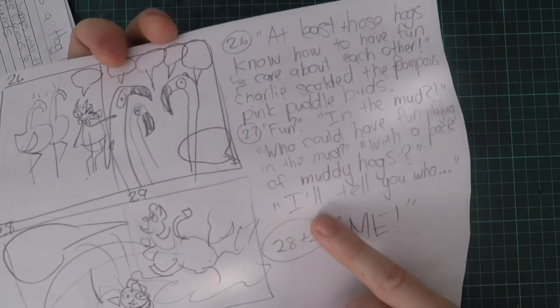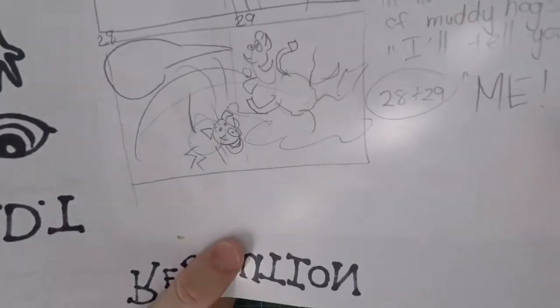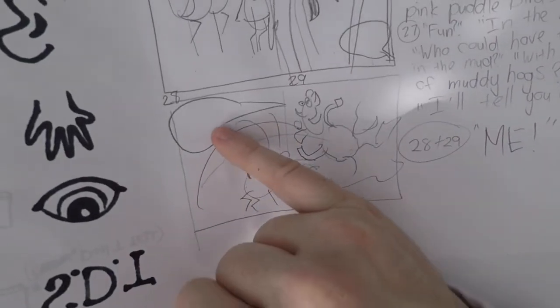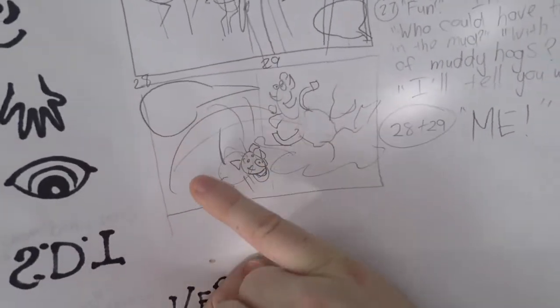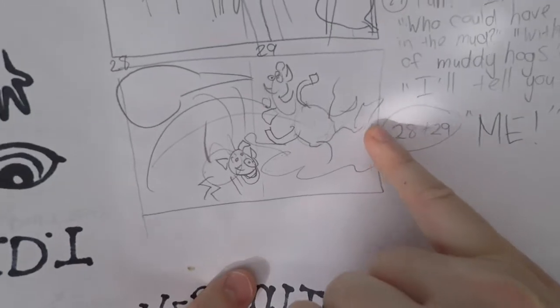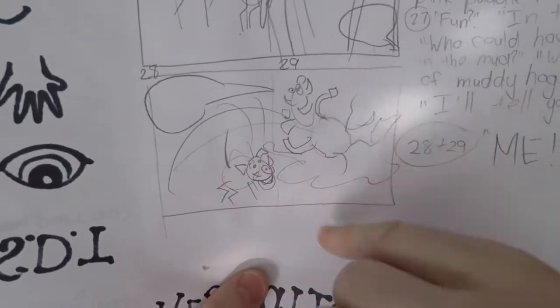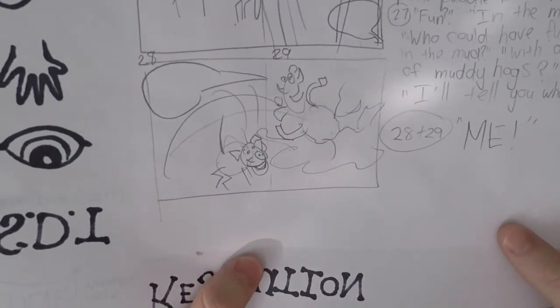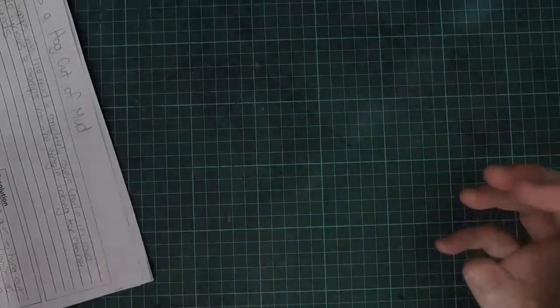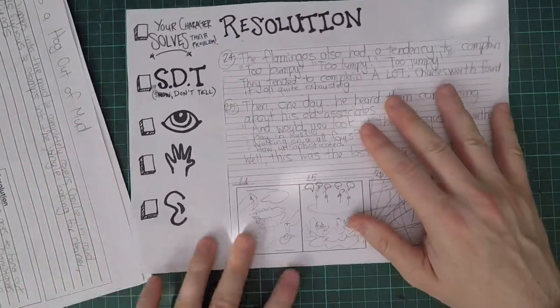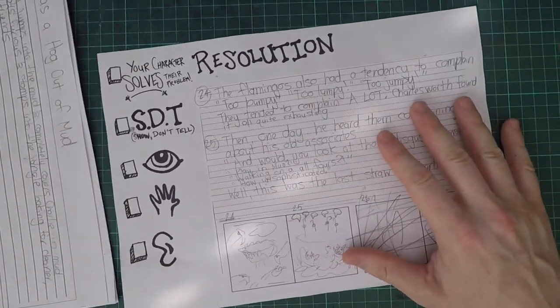And it says, I'll tell you who, and we'll turn the page and we'll see the speech bubble here say, me, as Charlie jumps into the mud with his friends and family all kind of laughing and rejoicing that he's back. Let's see if I've got everything I need.